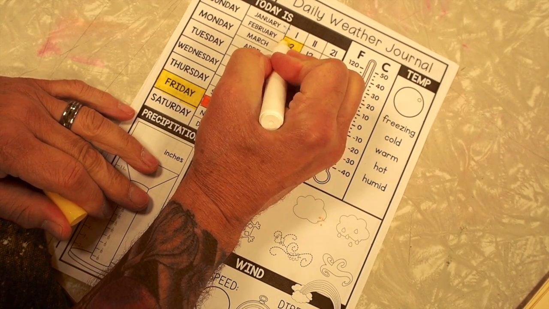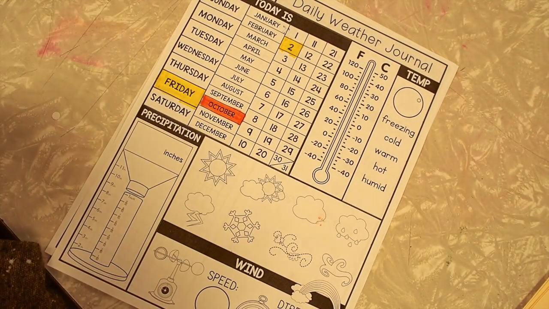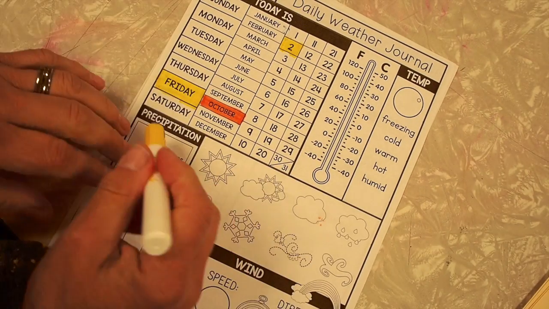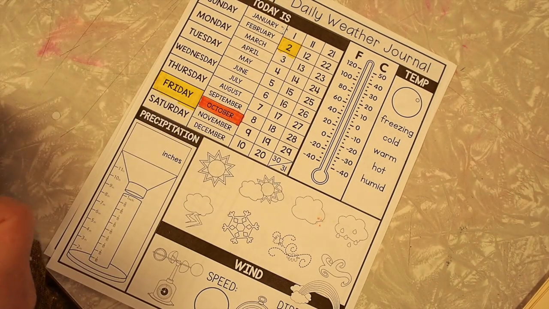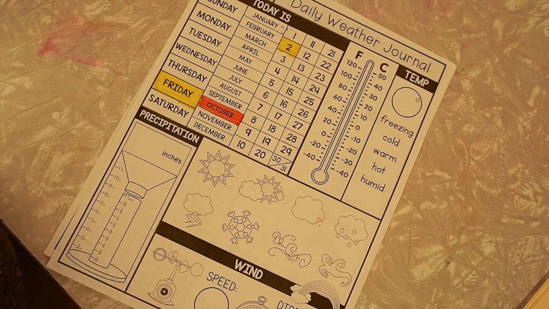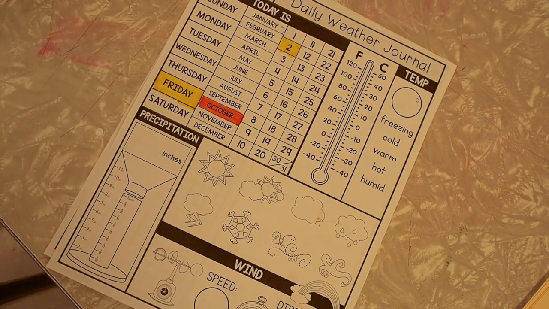So right now, this is a lot like what you would do in the classroom. Today is Friday. It's October. It's the 2nd of October. Same thing, right? For when you do calendar in your classroom. So here we got it. And then I can look outside and find the temperature.